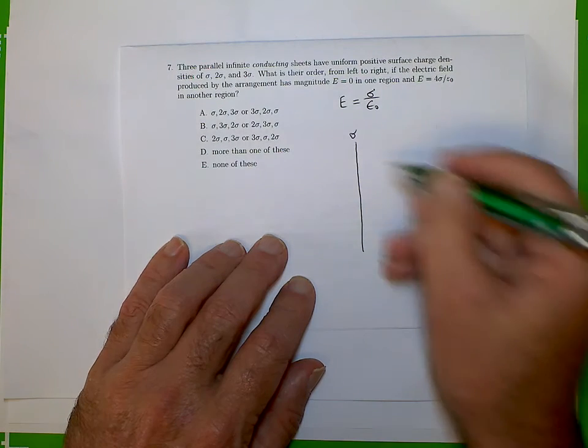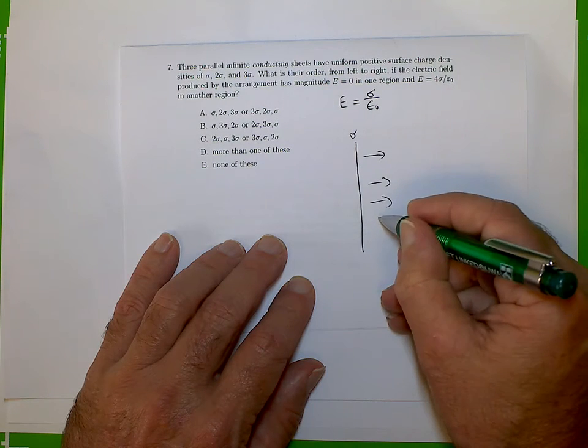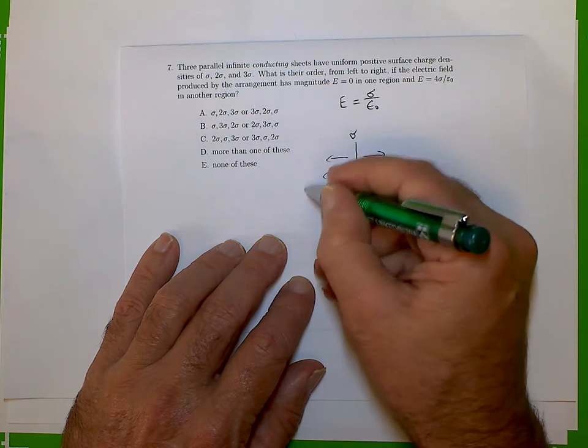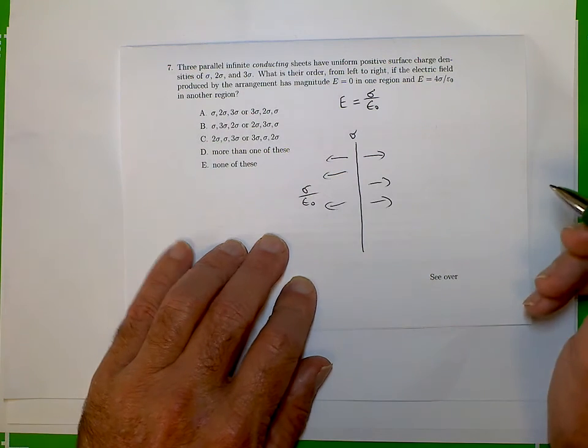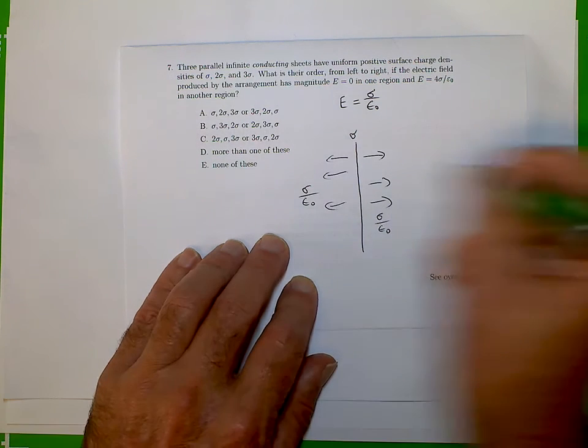So consider first the one which has charge density sigma. This produces an electric field on this side and on this side. In each case, sigma over epsilon naught is the electric field strength there. And these go on forever.